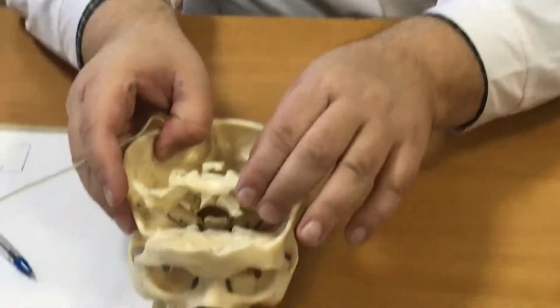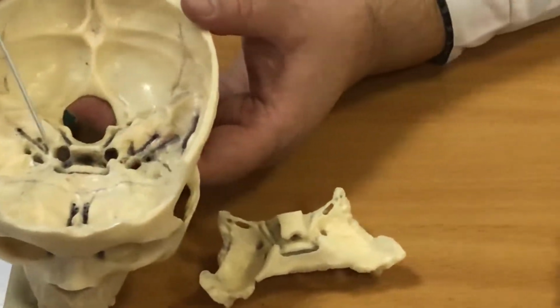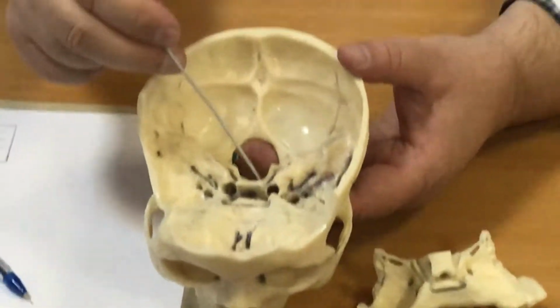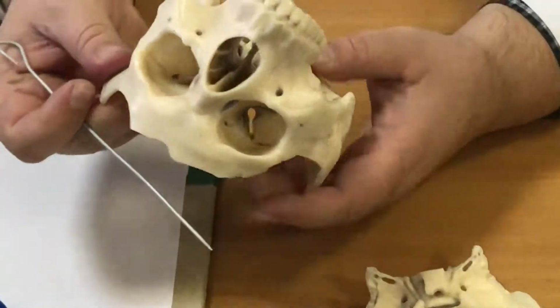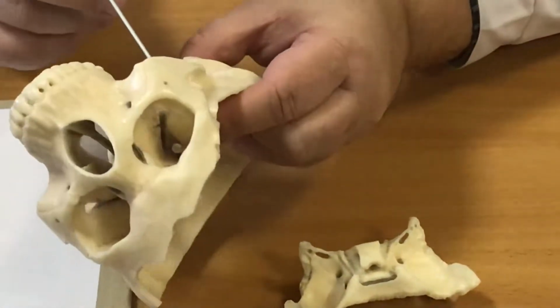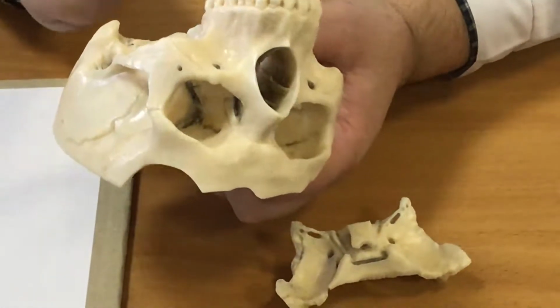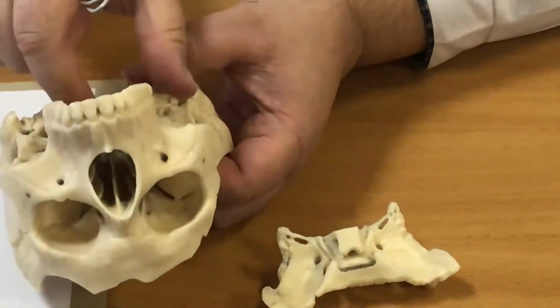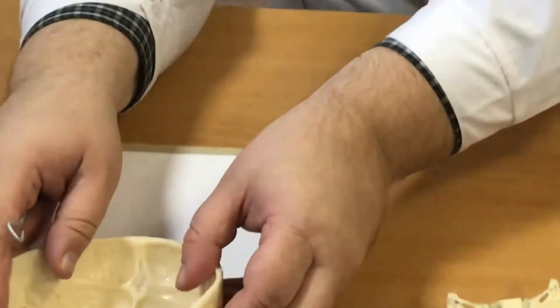Look here, at the middle part of the base of the skull. That is location of sphenoid bone at the skull, and here it is pterygoid process, here it is greater wing, and here it is the same greater wing, that is middle part of the base of the skull, here that is sphenoid bone.